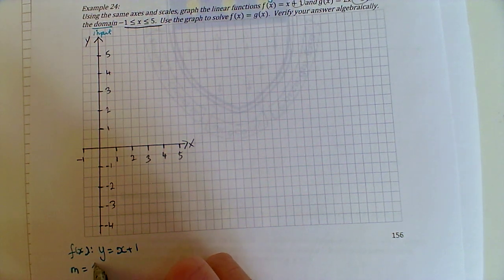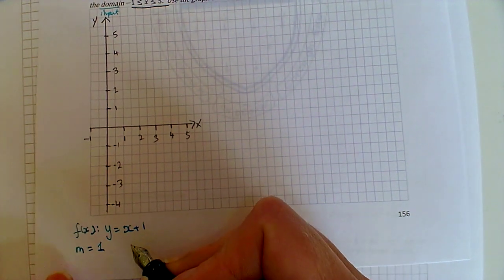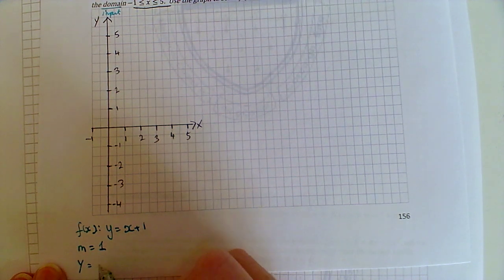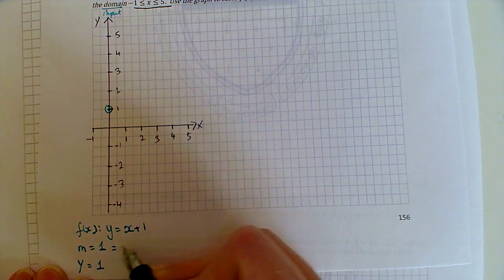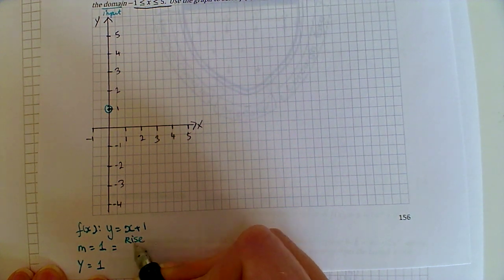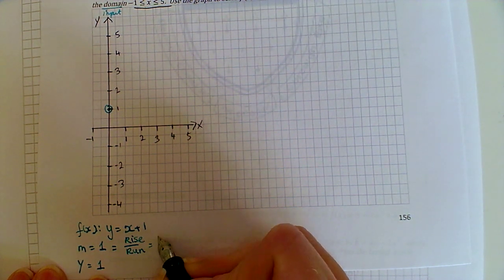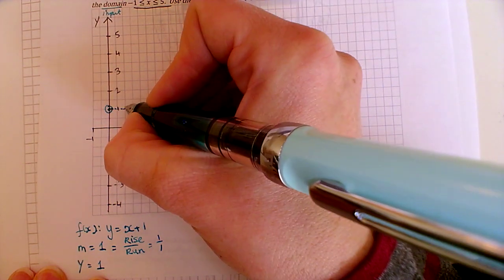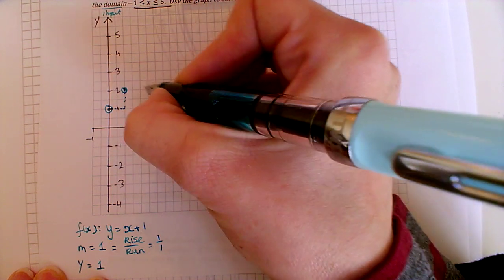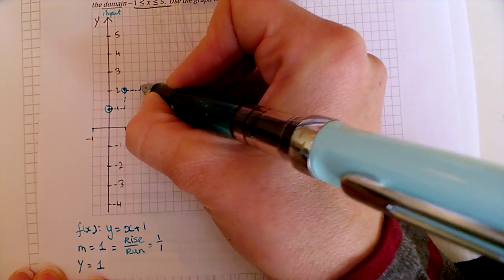So m, my slope is 1, and my y-intercept is going to be at y equals 1. Now a slope of 1 means my rise over run is 1 over 1. So every time I go over 1 unit, I must go up 1 unit. Over 1 unit, up 1 unit.